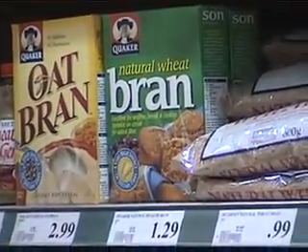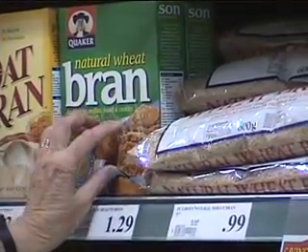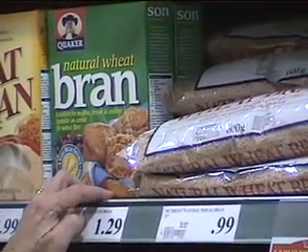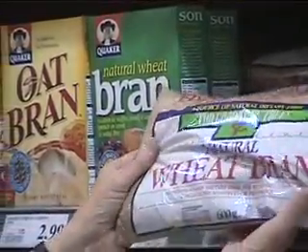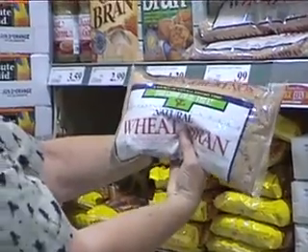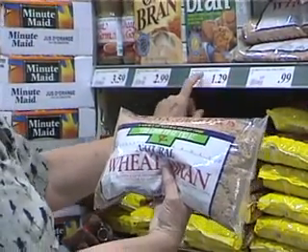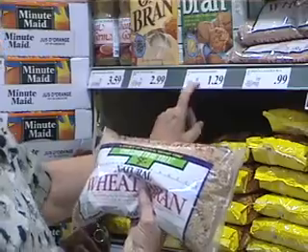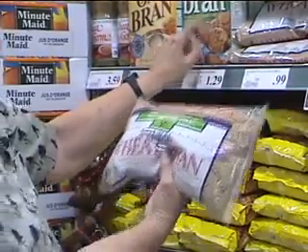The bran part of the wheat is the outer layers, and it contains most of the fiber that our system needs. It can be purchased in a box like this as well, and as you can see, this is a much better buy. 99 cents, or almost 20 cents for 100 grams. This is 43 cents for 100 grams, all because of that box.